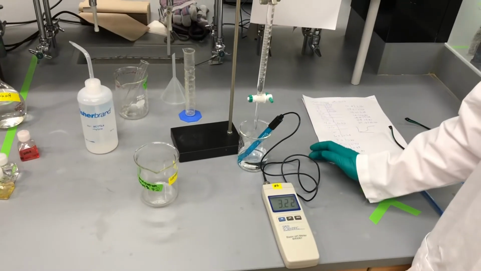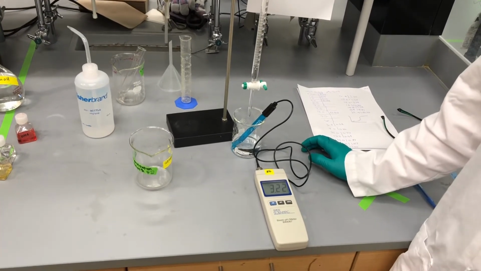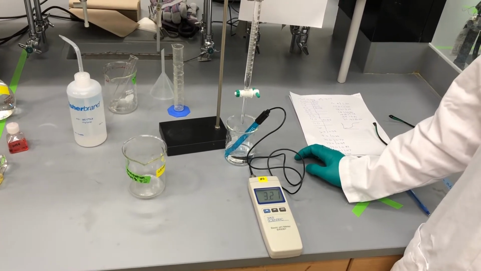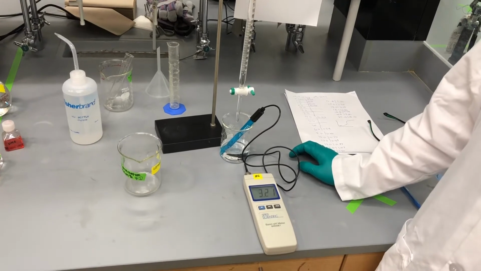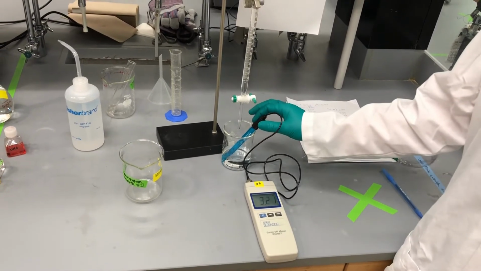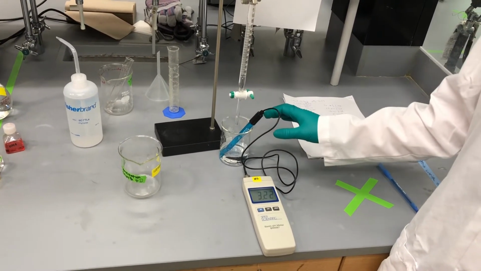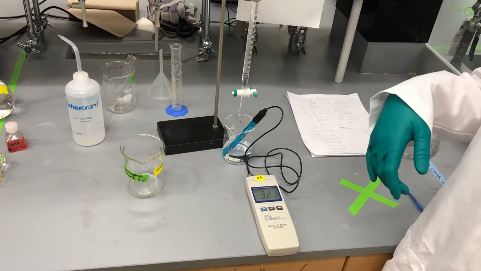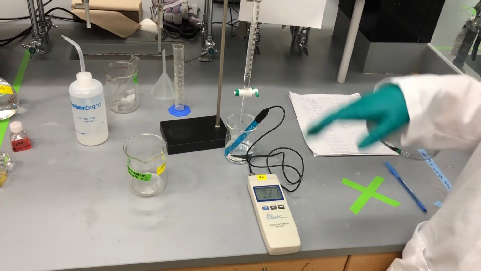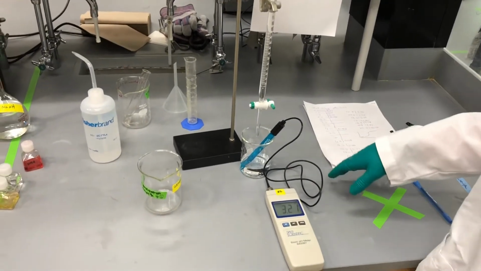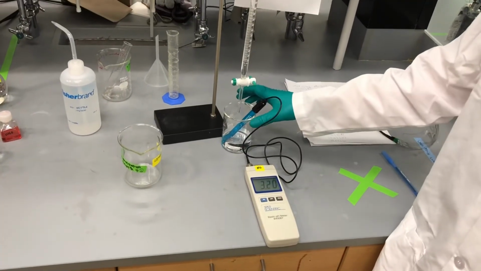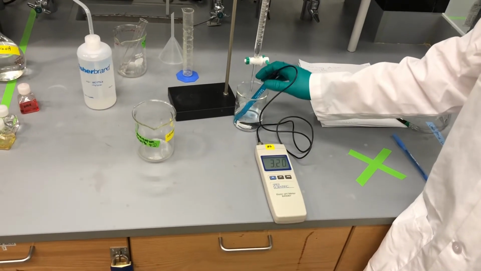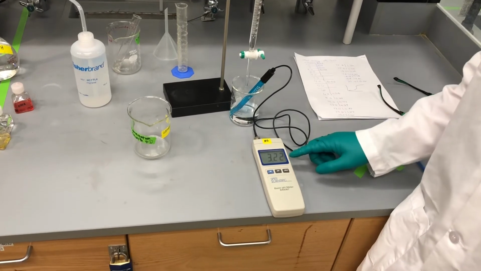Okay, so we're going to continue on to the final part. You want to make sure that when you're finishing the second part for the determination of hydrochloric acid, you again rinse your pH probe with water to remove the previous residue, so that it does not alter your pH for your next measurement. The pH for our unknown KHP solution is right around 3.2.